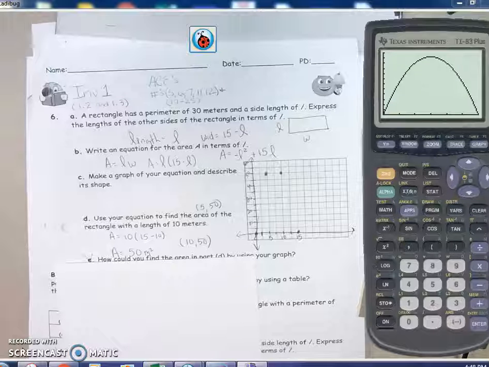I'm going to push trace, and when I hit trace, it actually goes directly to that maximum point there, where x is 7.5. So 7.5, the middle of this graph, see how that's halfway between 5 and 10? 7.5 would be my maximum point at 56.25, and then it's going to curve back down. So I'm going to sketch that.